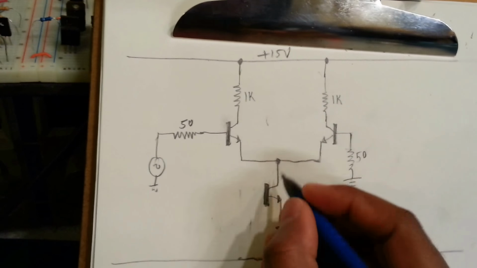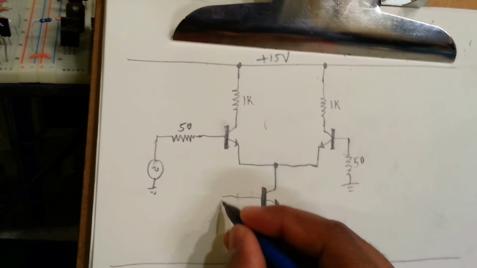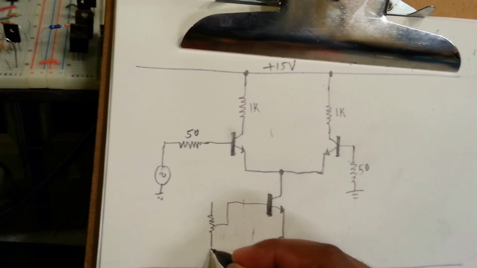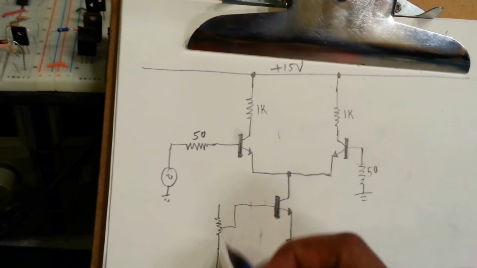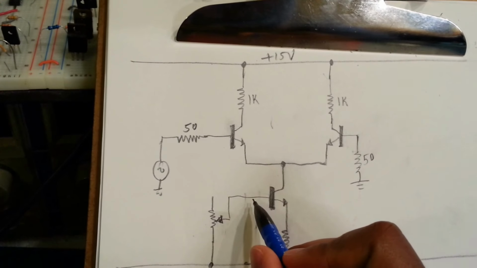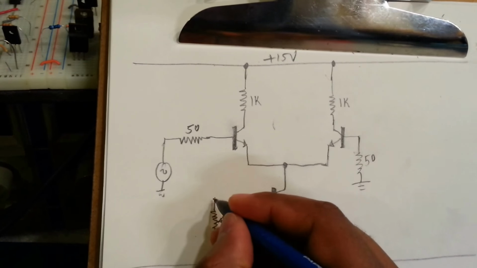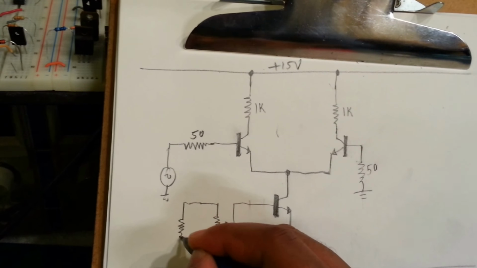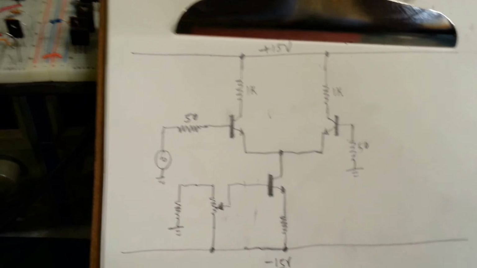Now what we need to do is tap this from a potentiometer that would allow us to modify the base voltage of this transistor, which we will derive from a potential divider. This is what we'll use.